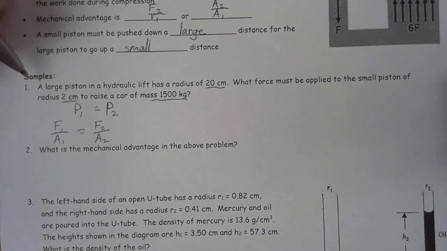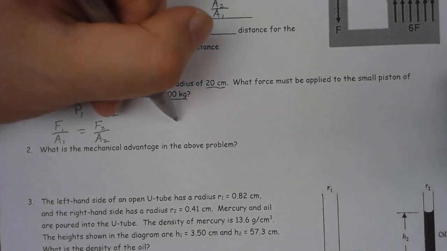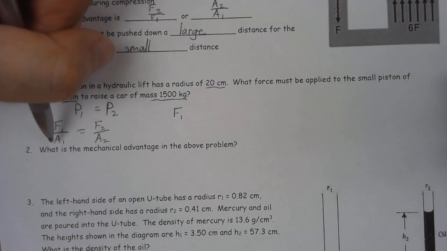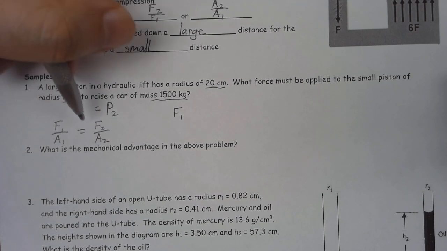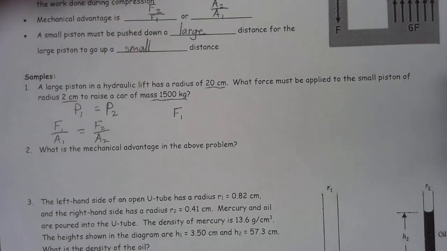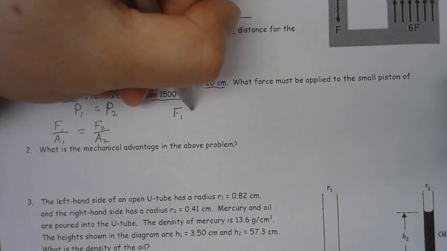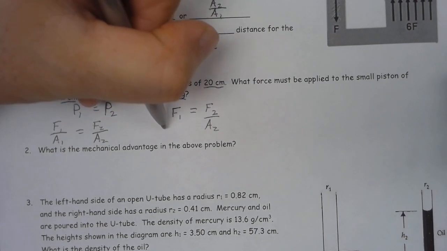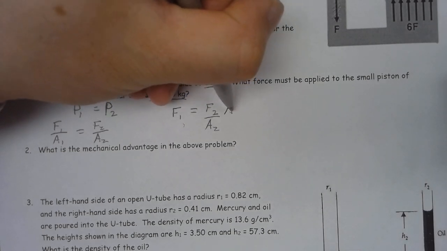Well, we're looking for what force must be applied, or the first force we talked about, right? Because we're applying the force over a small area to raise a heavy car, a bigger area. So F1 will equal F2 over A2, and we're going to move the area that was down here up next to it.